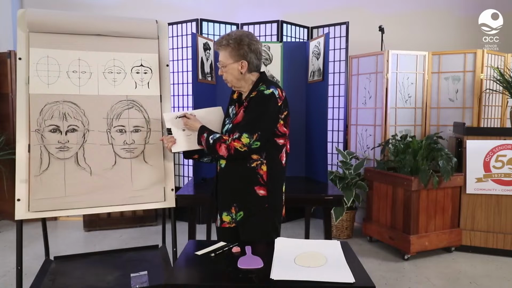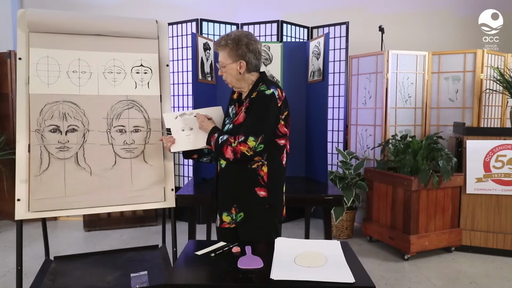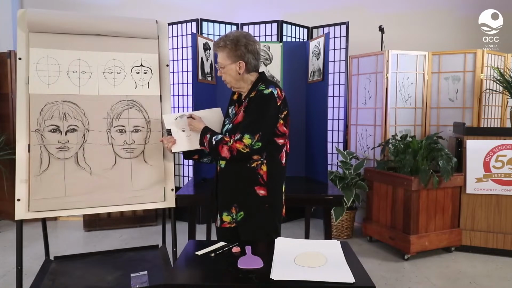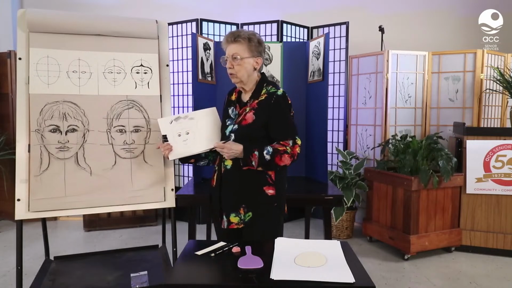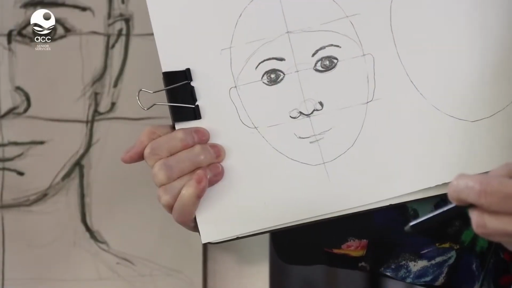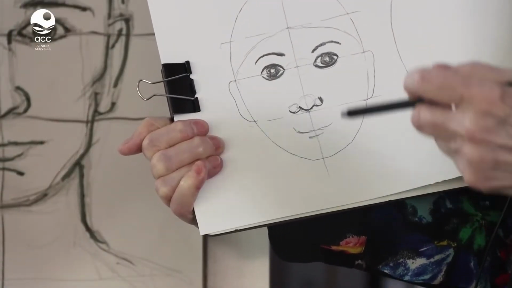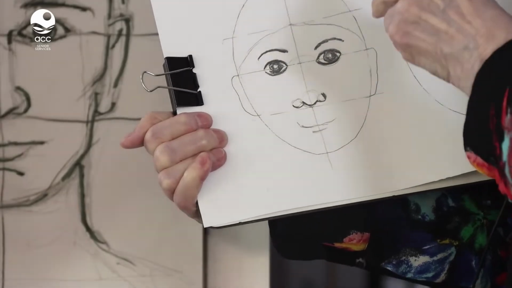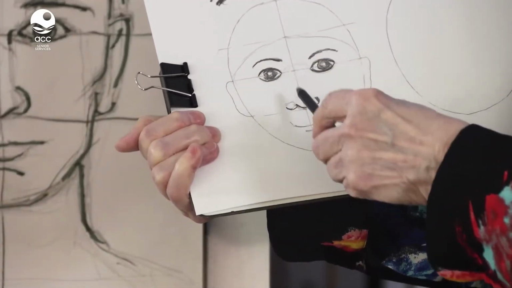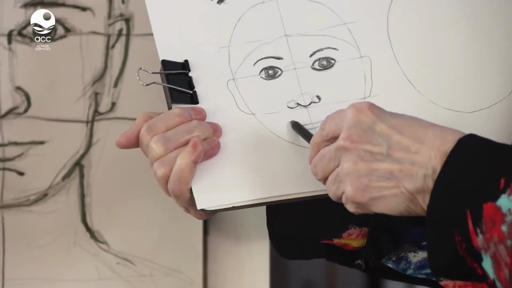Cross-hatching might be straight like that, or you might decide to have it curved like this. You'll find with the old masters who used to do their work called dry point on metal plates, they would cross-hatch all the time for their shadows.